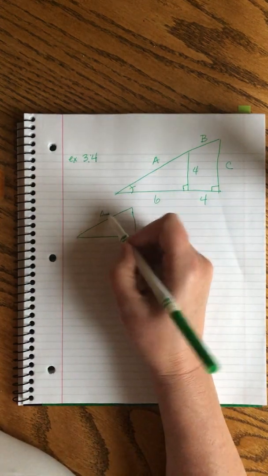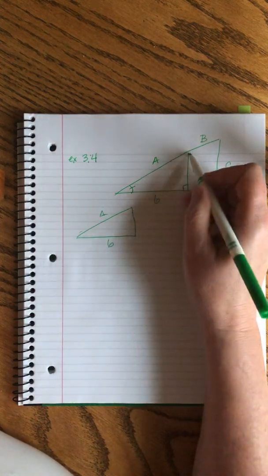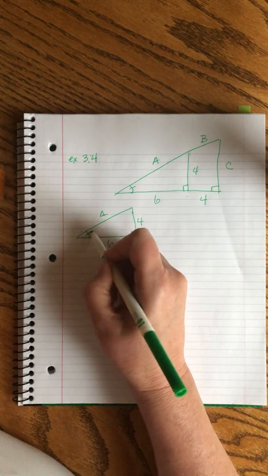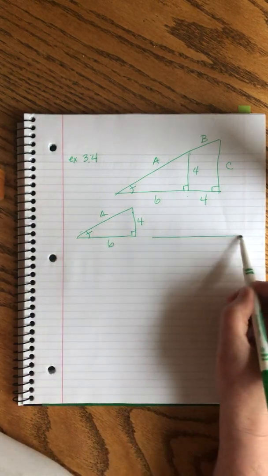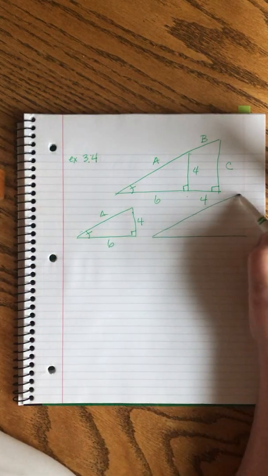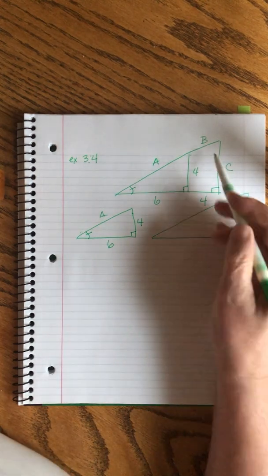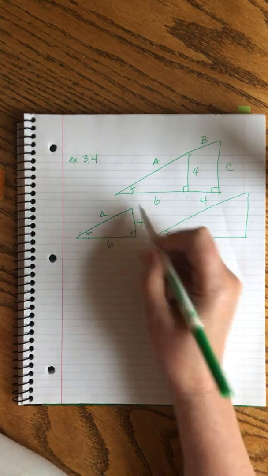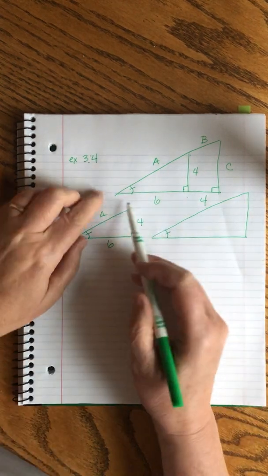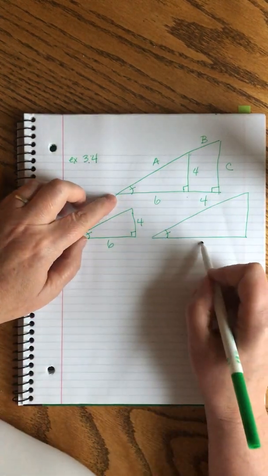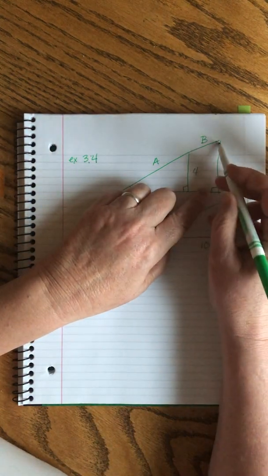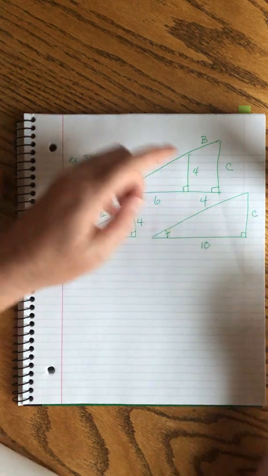This side is A, this side is 6, this length is 4. I'll put in these marks because they're important. Then I redraw a bigger triangle, and that's what this one is. So this goes here, right, because they have the same toe. This length I can identify as 10. This goes here. This length I can identify as C.